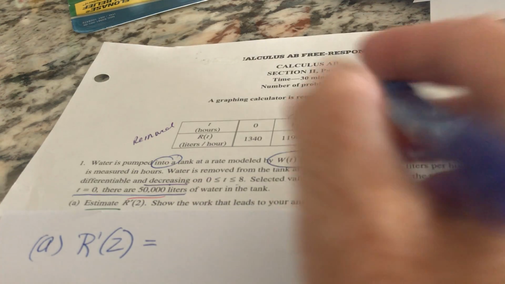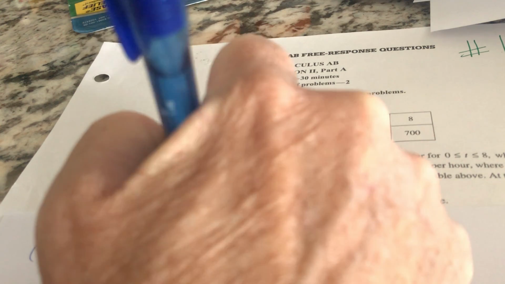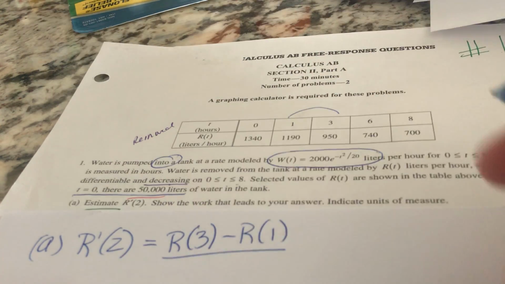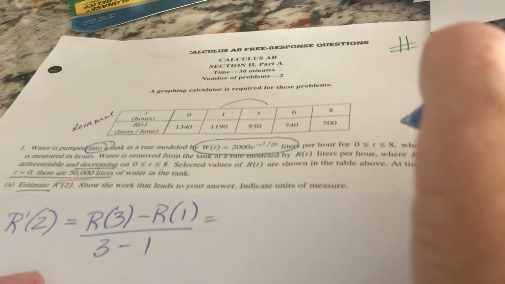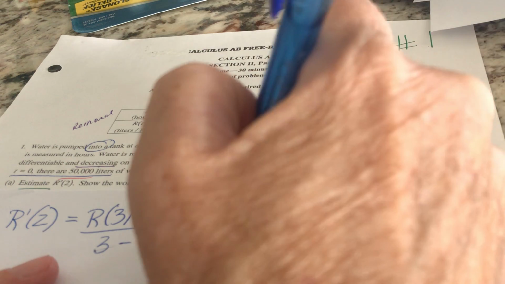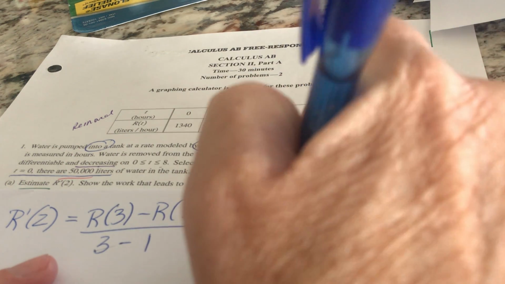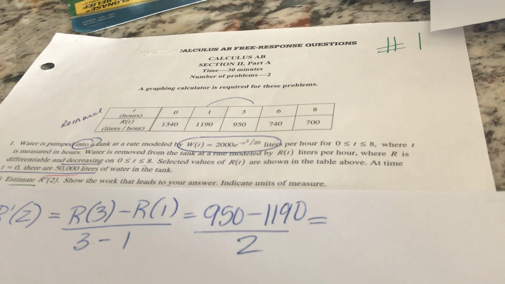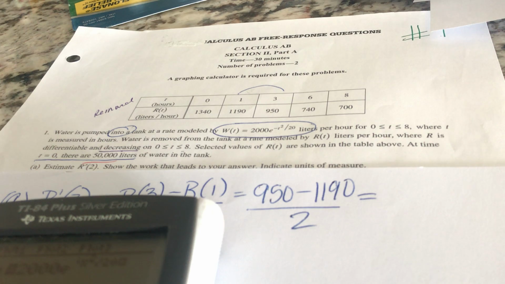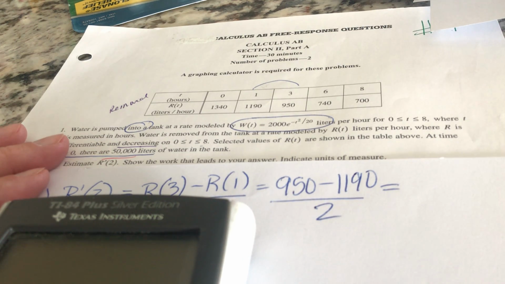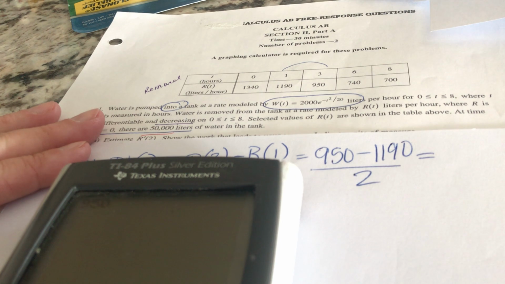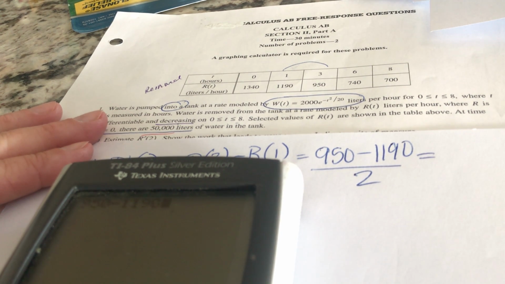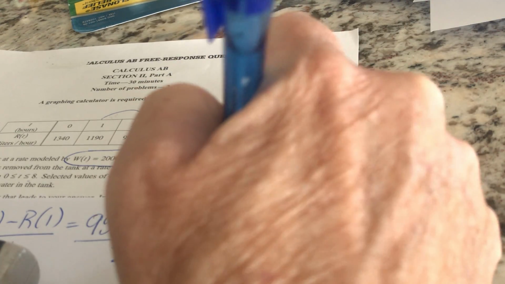It's the slope. We're going to go from R of 3 minus R of 1, because 2 would land in between there, all over 3 minus 1. So those values from the table are 950 minus 1190 all over 2. Then you would work that out on your calculator. So I'm going to go to second quit. 950 minus 1190 equals, divided by 2, and it is a negative 120.